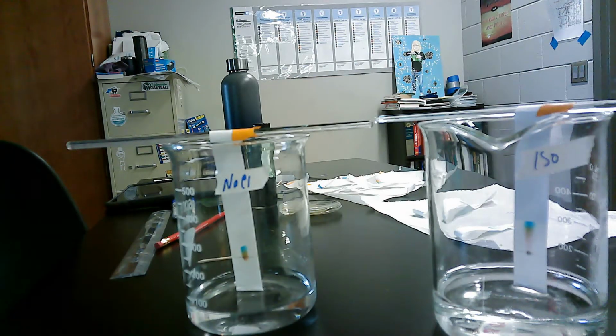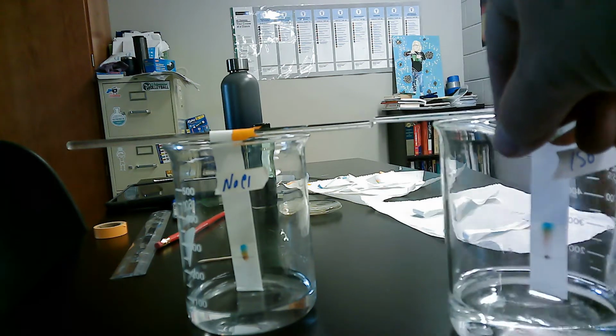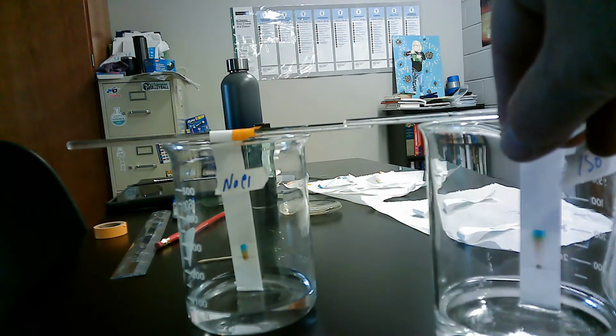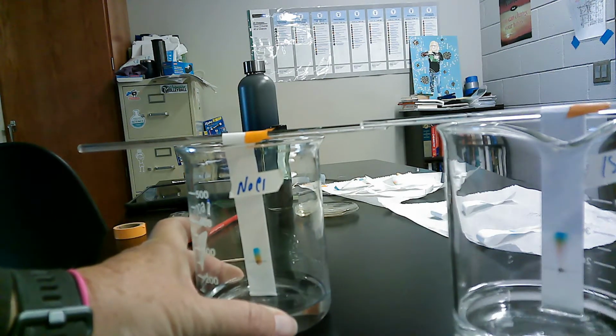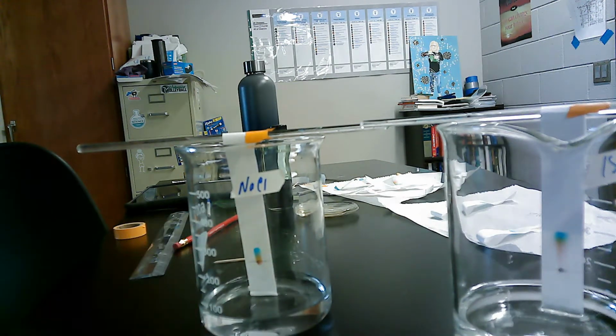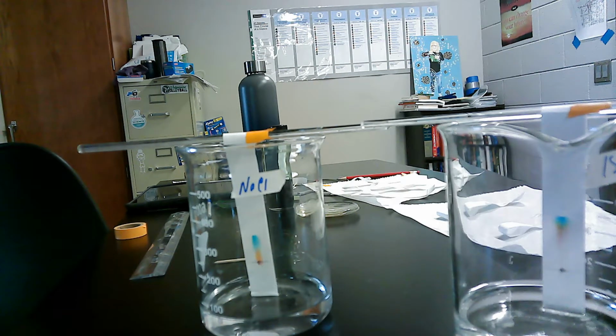So now we're back, and you can see that both of them are progressing. The NaCl is a little bit farther behind only because I started that one second. You can see the isopropyl alcohol a little bit farther along, but they're both changing. So we'll let them go for a little bit. Pause it, come back again. Okay, a little time lapse. You can see again the progress that we're making.